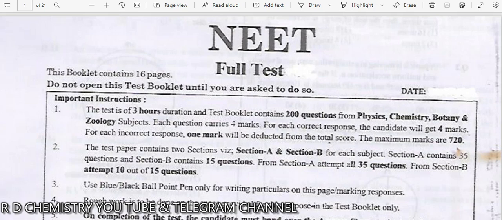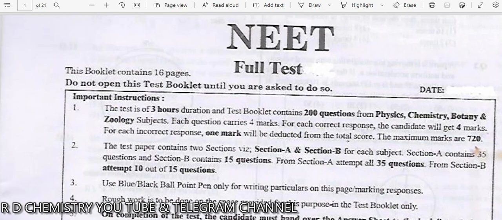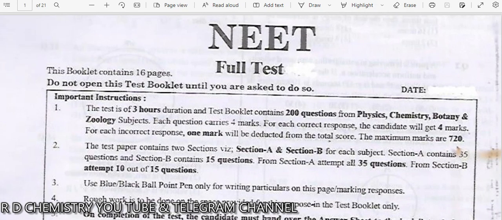I am going to discuss the NEET 2022 paper. Let's see how it looks. Since I'm a chemistry teacher, I'll be dealing with the chemistry questions only here. So let us start now.